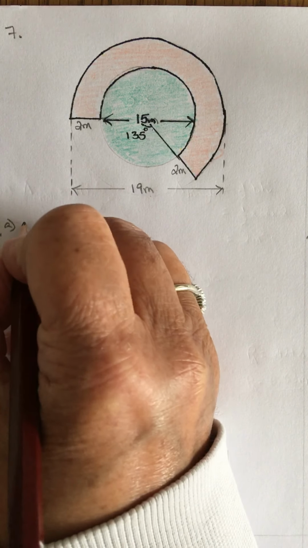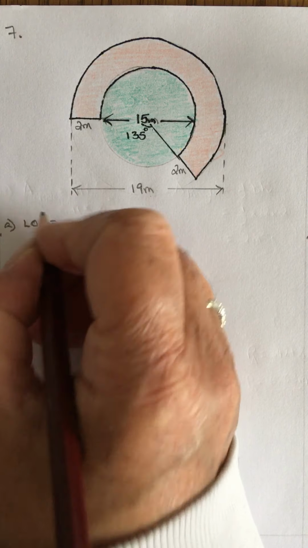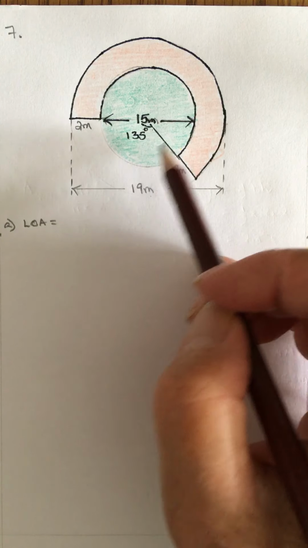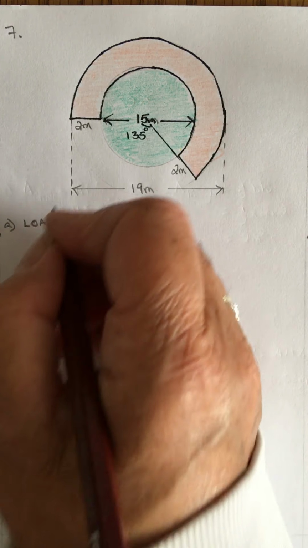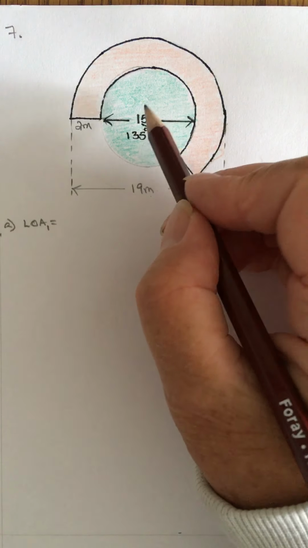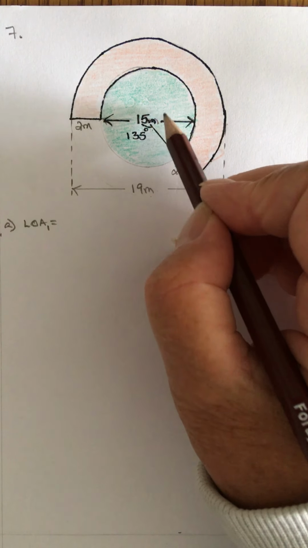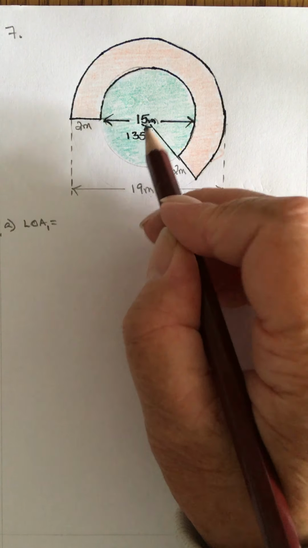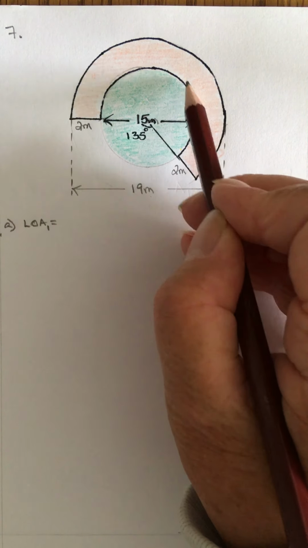We'll start with length of arc. It's going to be a fraction of the circumference of the small circle. So I'll say length of arc 1. The fraction is made up of the size of the angle over 360 degrees, but remember it's not the 135, we're looking at this arc here.